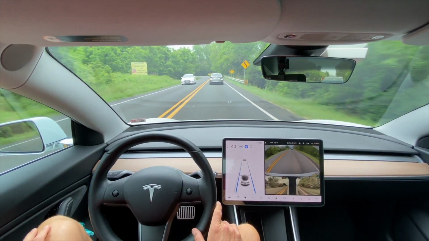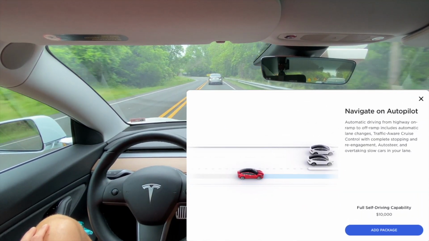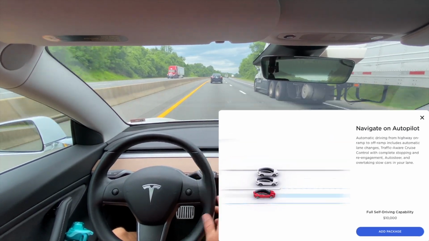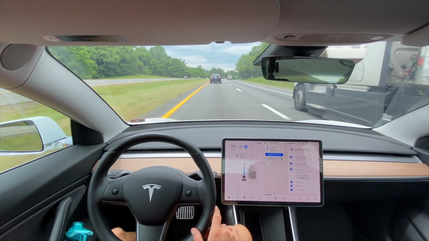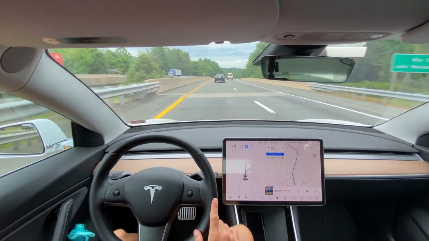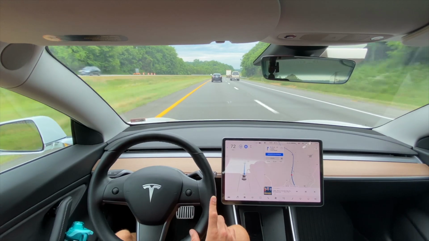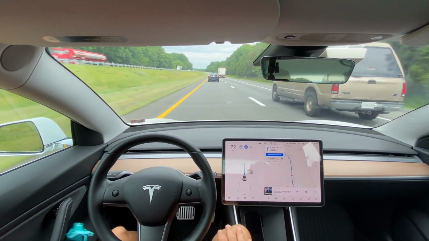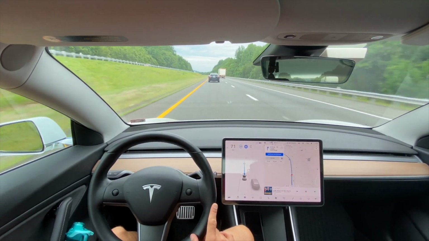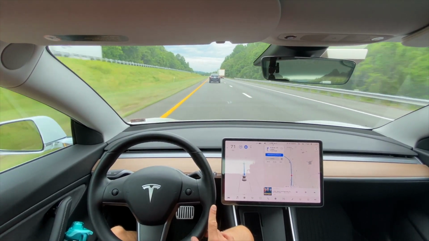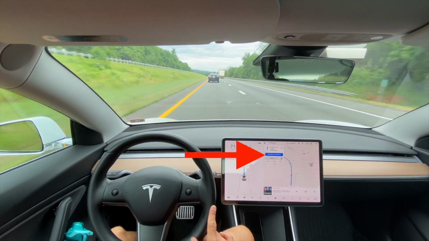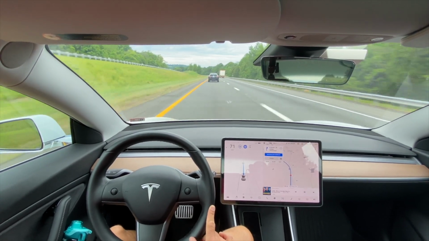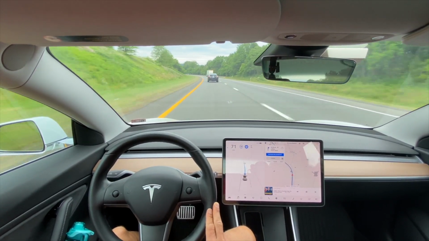Now, Navigate on Autopilot is something that you have to pay extra for, and that is part of the FSD package. So currently, as of this recording, Navigate on Autopilot is only available on major highways without stoplights. So on this highway, you can see I'm in Navigate on Autopilot because I do have that single blue line coming out of the center of the car, and also I have that blue box where it says Navigate on Autopilot is illuminated. Now if I tapped on that blue box, it would then remove the single blue line and I would go back to just regular Autopilot.